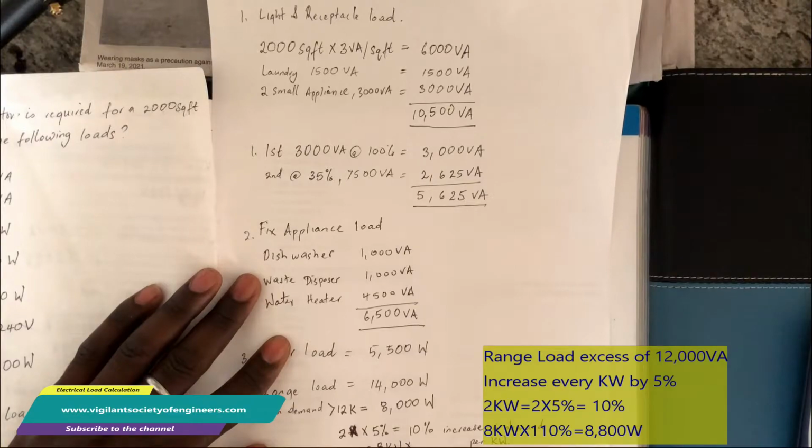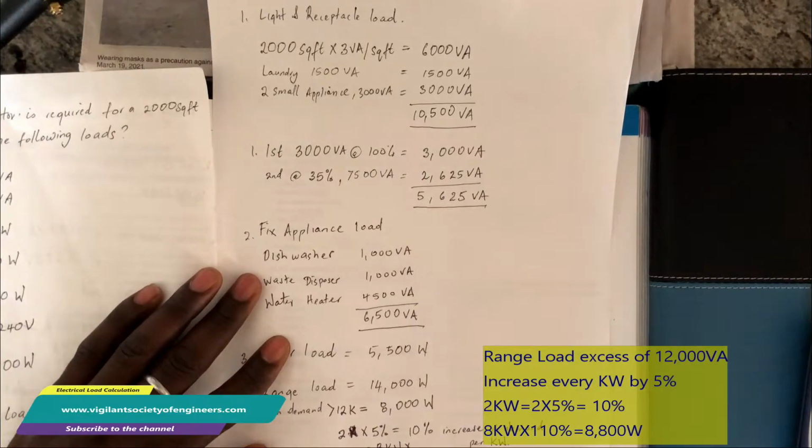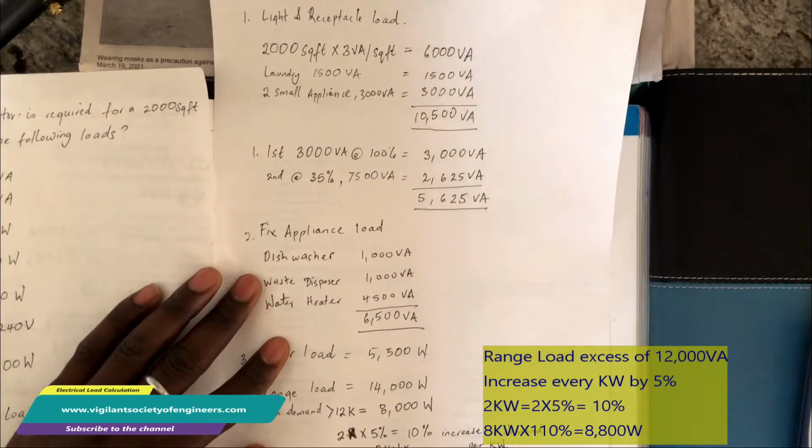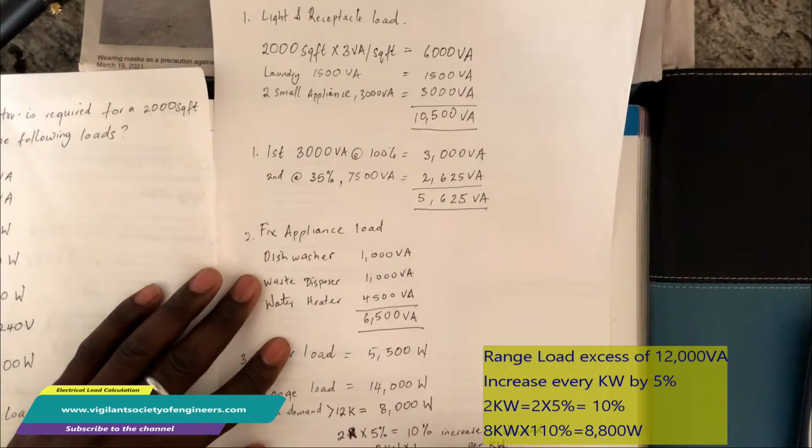Alright, if you're looking at something as a profit, the excess amount of kilowatt in terms of the addition and such demand value would have increased by 10%. So we increase this value by 10%, so that would have been 1.10.